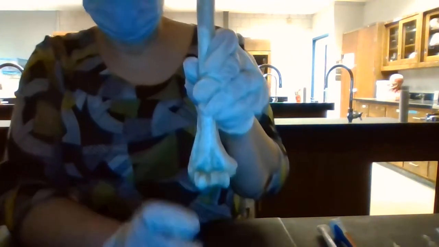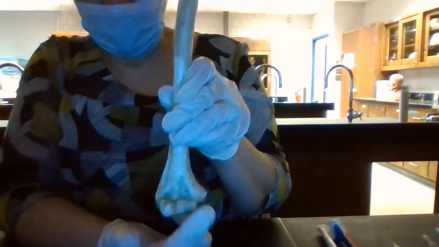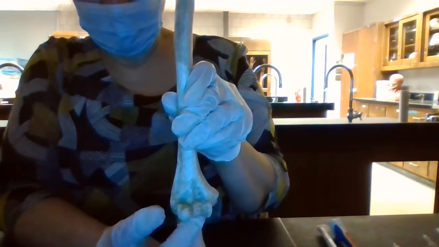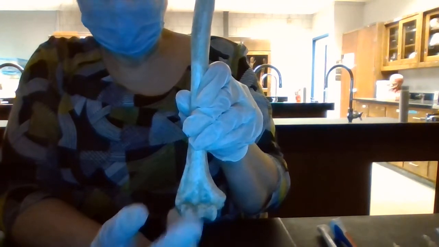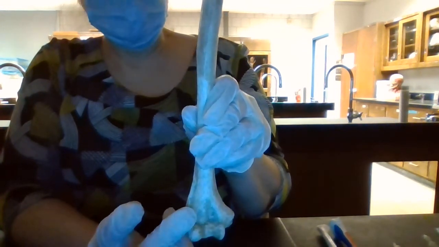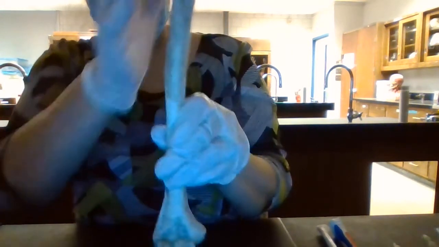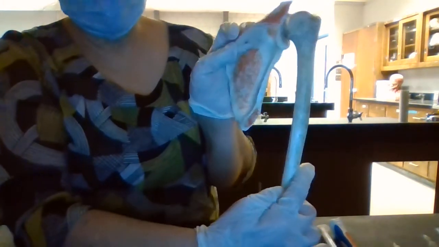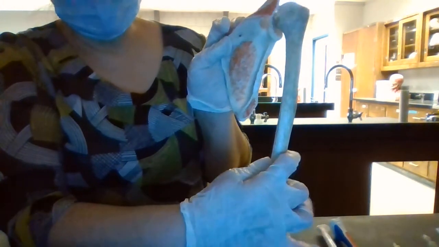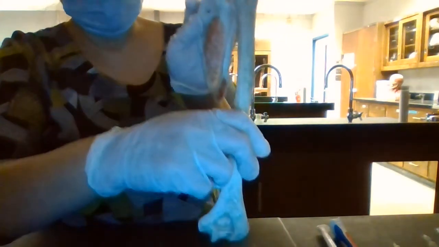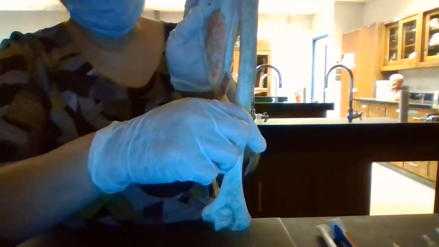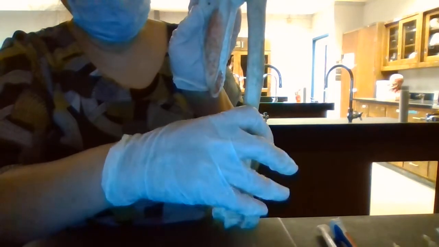Remember, how do you know this is the capitulum? How do you know this is the trochlea? The capitulum is located on the lateral side of the humerus bone. That's the lateral, that's the medial. The medial epicondyle is located on the medial side, and the lateral epicondyle on the lateral side.